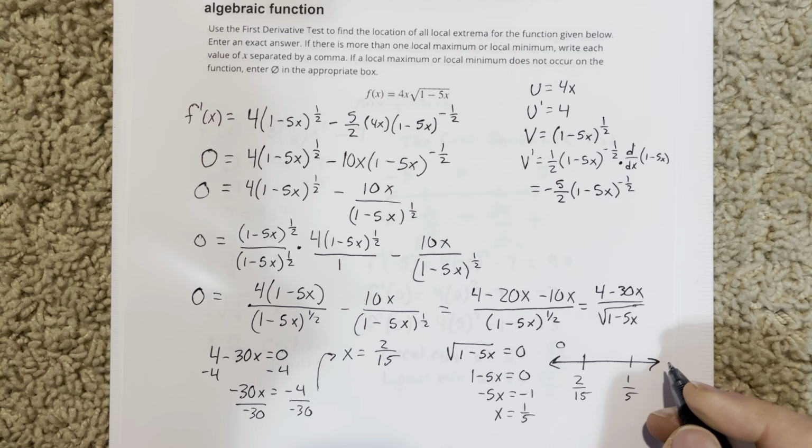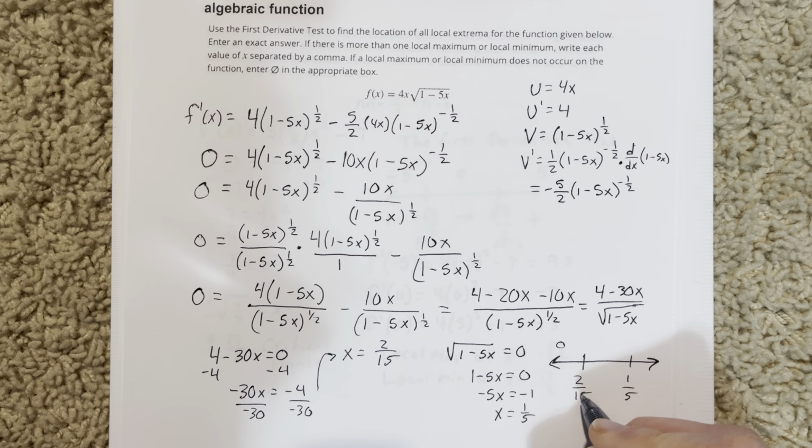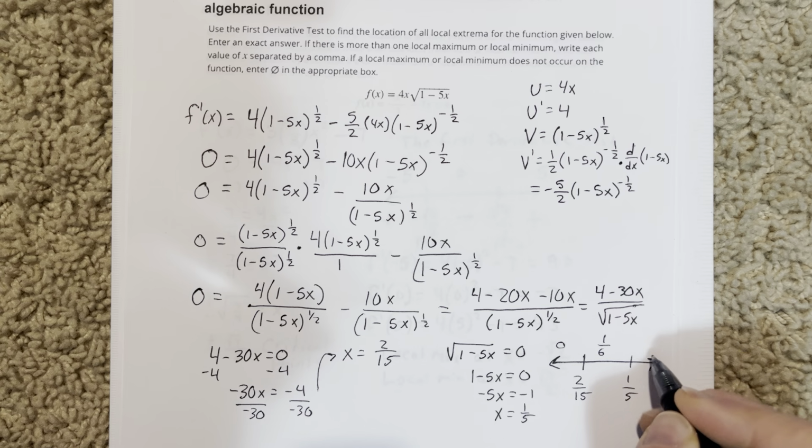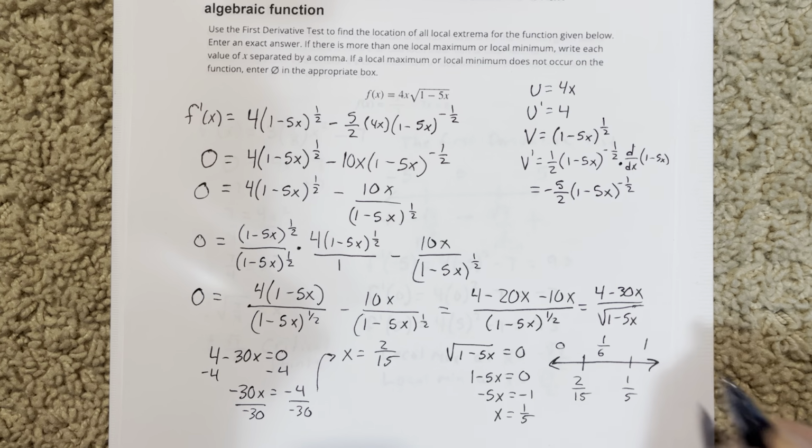So I needed something in the middle between 2/15 and 3/15. Let's change these to 30ths. That would be 4 over 30, and this would be 6 over 30. So I'm going to use 5 over 30 here, which would be 1/6. So I'm going to test 1/6 here. And then I'm going to test out here just the number 1.